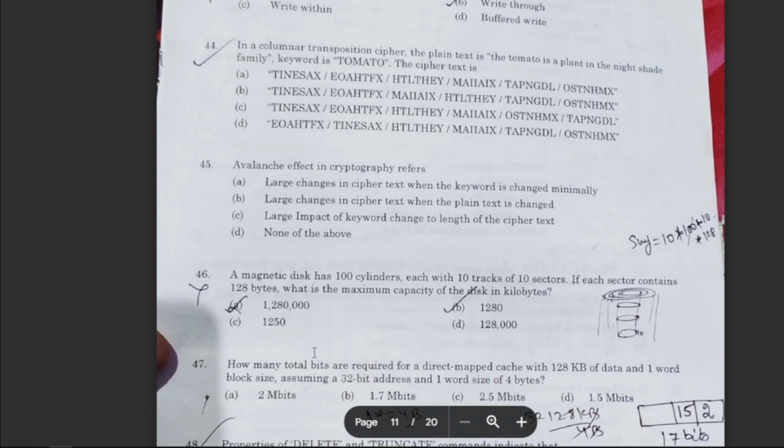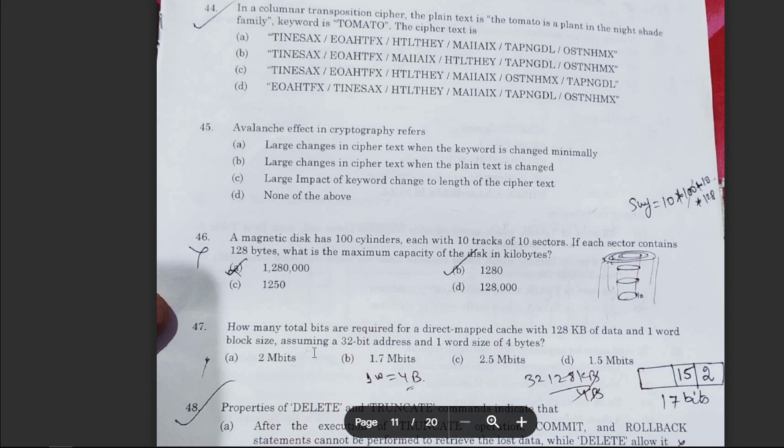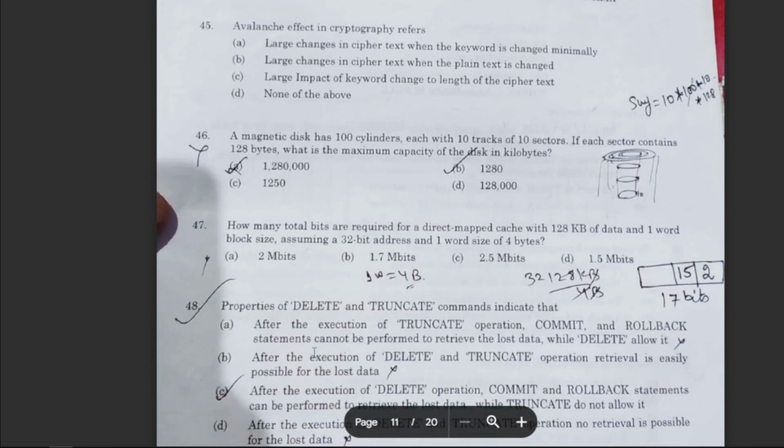45 is, avalanche effect in cryptography refers to what? So avalanche in cryptography is both A and B, that is large change in ciphertext when the keyword is changed minimally, and B is large change in ciphertext when the plain text is changed, right? Now 46 is, a magnetic disk has 100 cylinders each with 10 tracks of 10 sectors, right? If each sector contains 128 bytes, what is the maximum capacity of the disk in kilobytes? So for 46 our answer will be B, that is 1280.